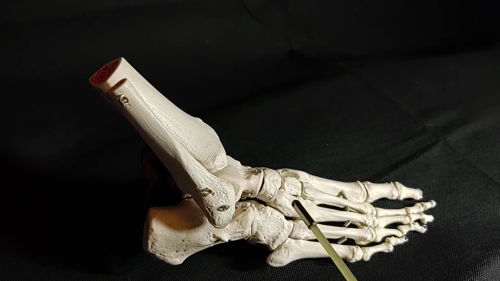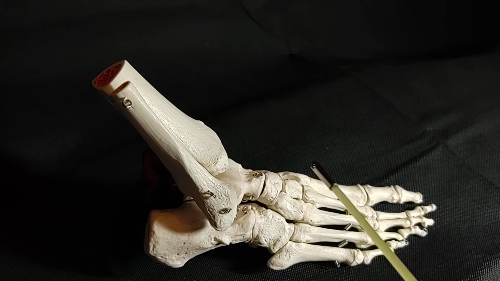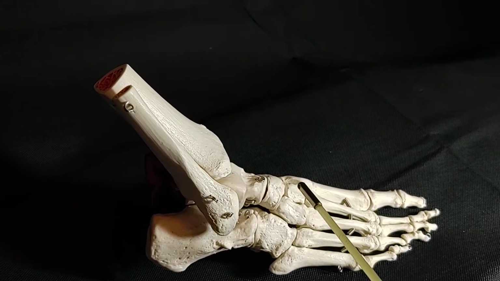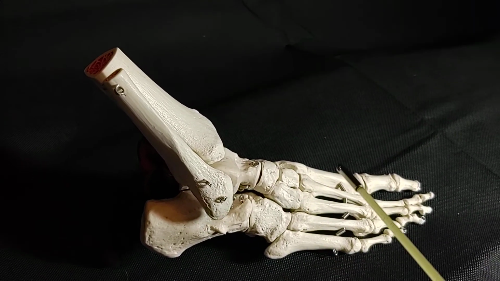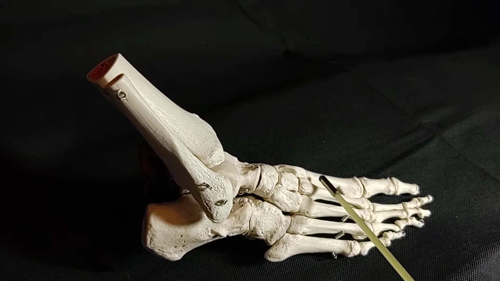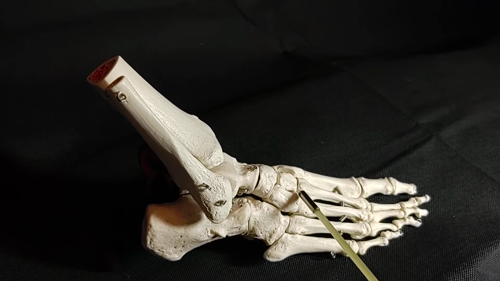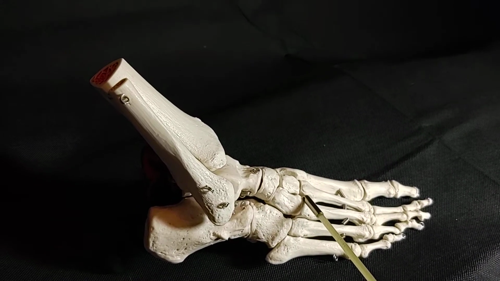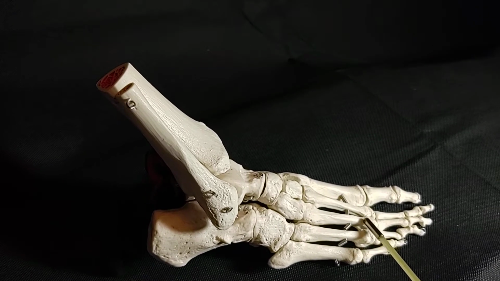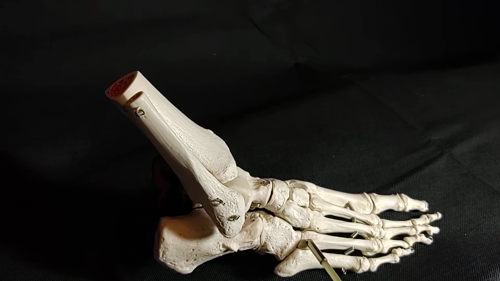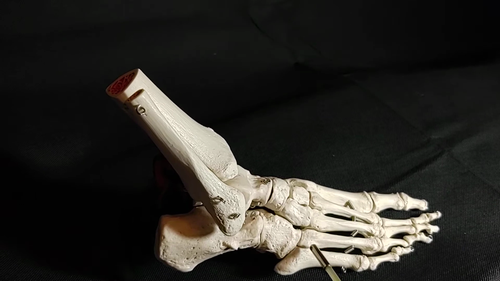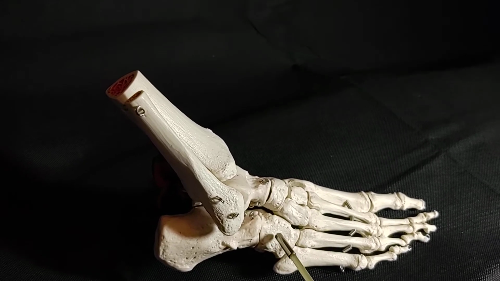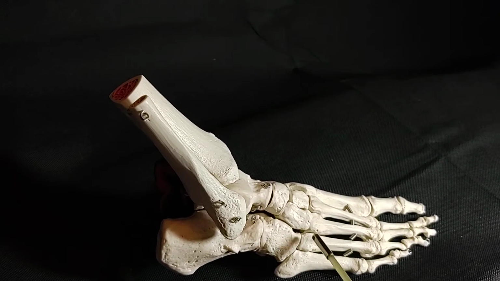The first, second, and third cuneiforms articulate with the first, second, and third metatarsals. The base of the metatarsals is proximal, and the head of the metatarsals is distal. The base of the fourth and fifth metatarsals articulate with the cuboid.